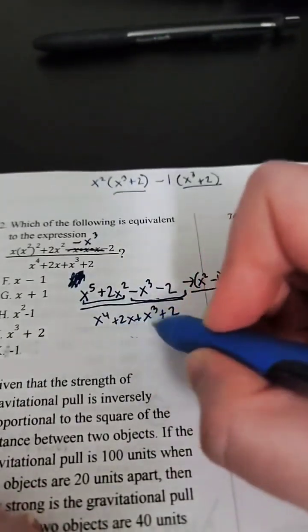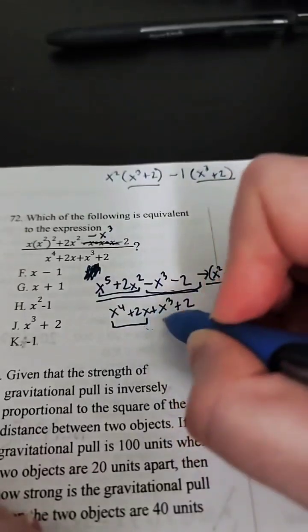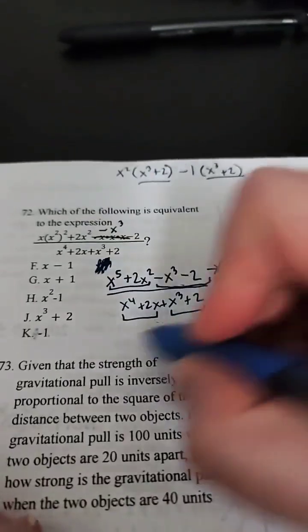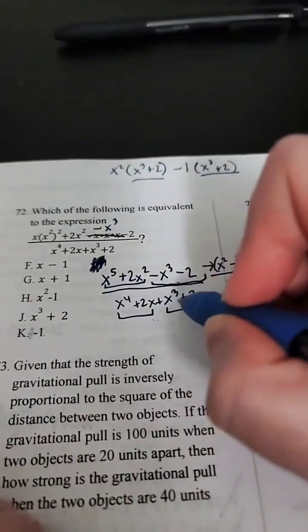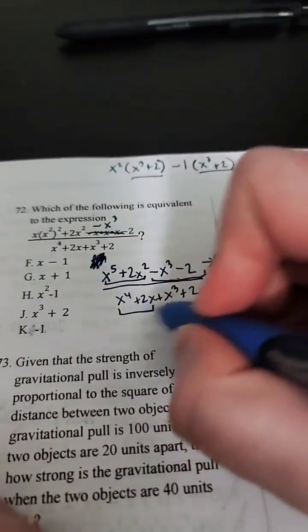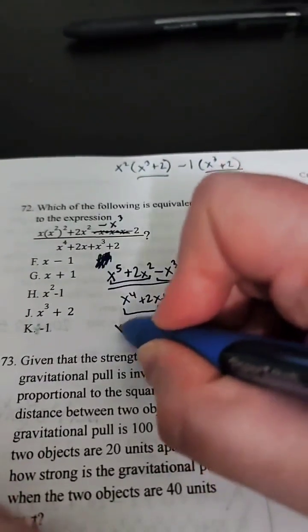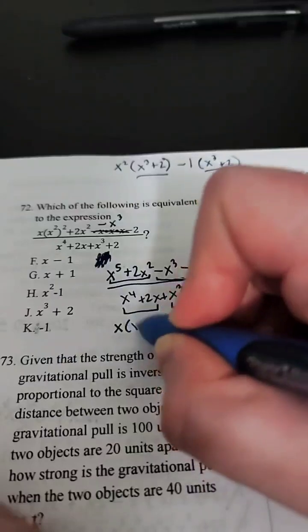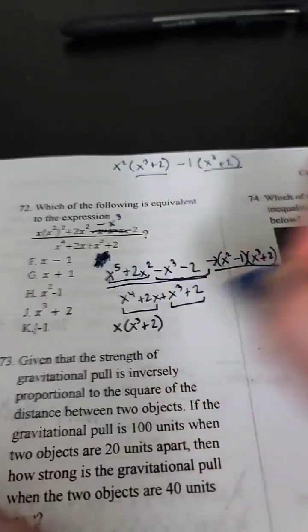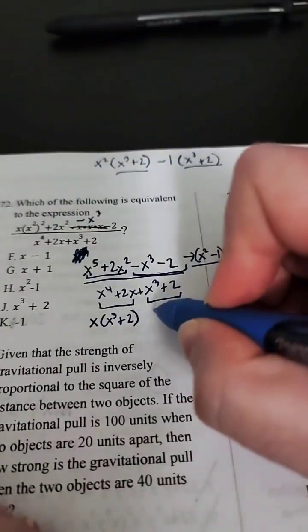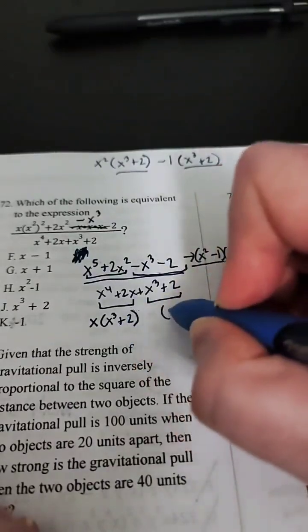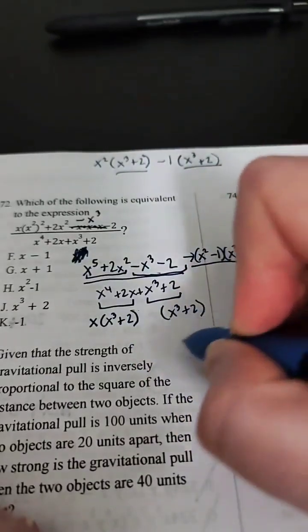And now we're going to try to do the same thing with this over here. So I'm going to group this and this. I think that would work, yeah. Sometimes you have to rearrange them and put other stuff near each other, but I think it would work in this case like this. So then if I take out an x there, I get x cubed plus 2. And then over here, I want to get that same thing in parentheses, x cubed plus 2.